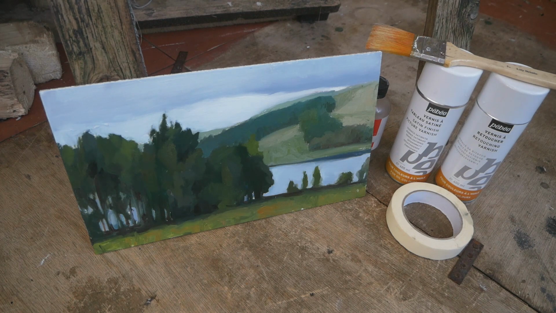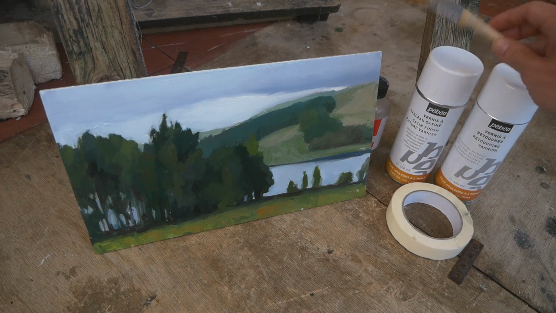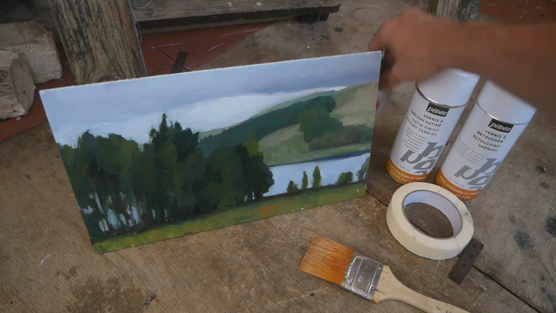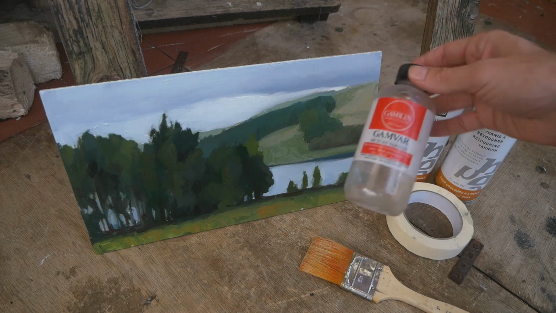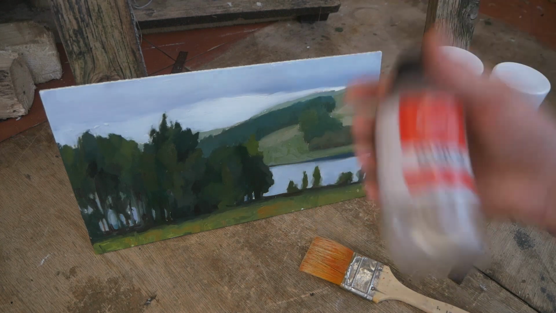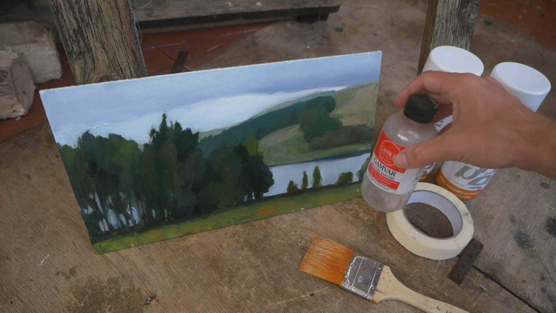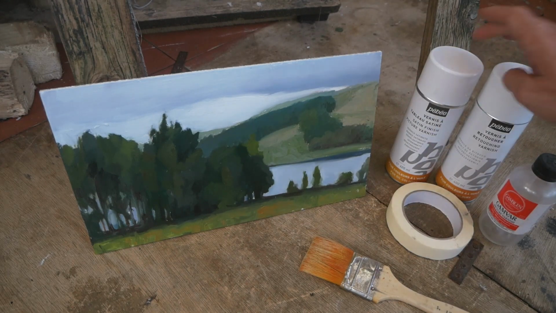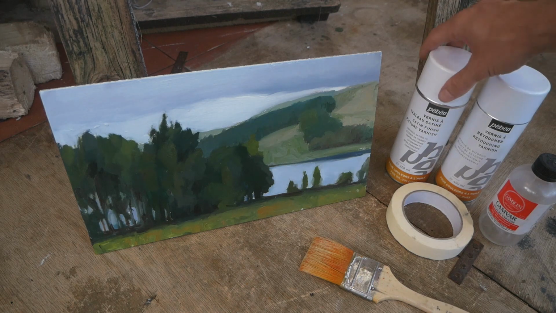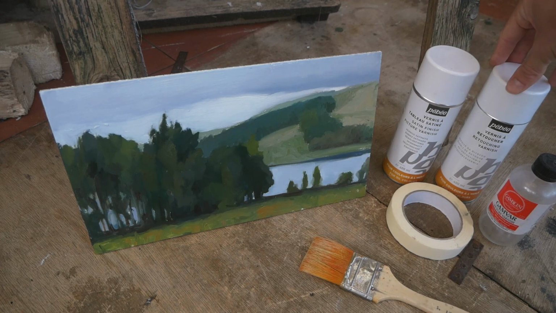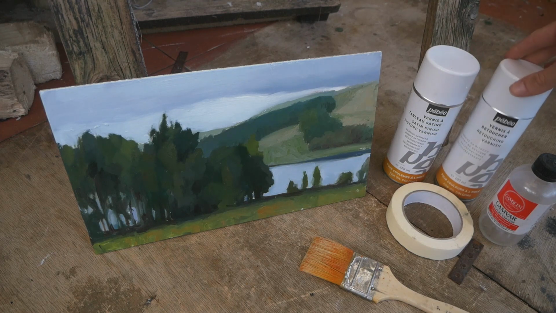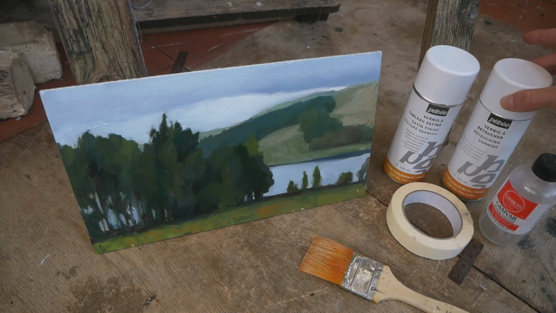Now, when I do my demo, we're going to be looking at the difference between a brush-on varnish, which I've got a tiny bit of left here. This is Gamvar, which is a good, quite high-quality gloss varnish that you paint on. And then I've got a couple of Pebeo varnishes, one which is a satin finish and another which is a gloss retouch varnish. And the gloss retouch basically just means that you can rework over the top of it, but it'll demonstrate what a gloss varnish does.